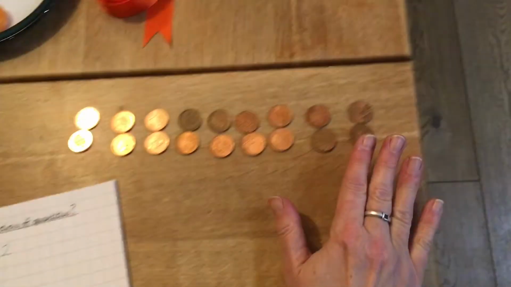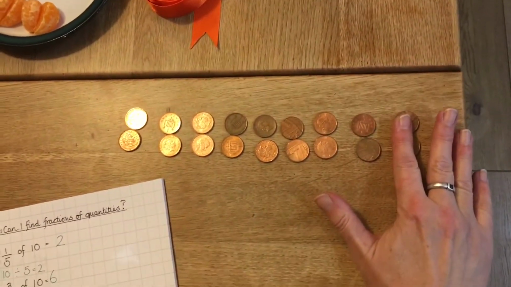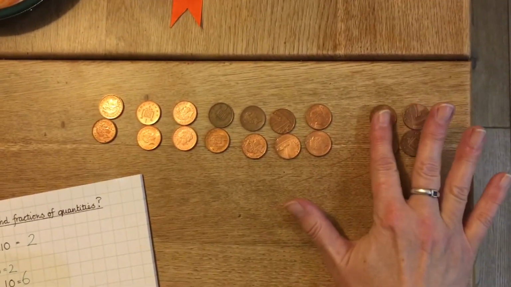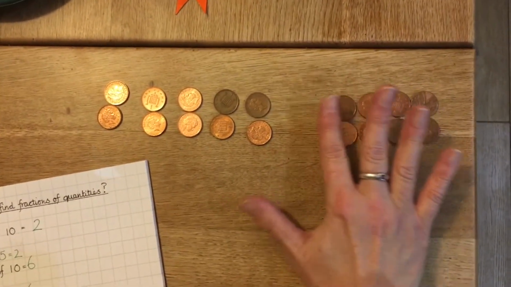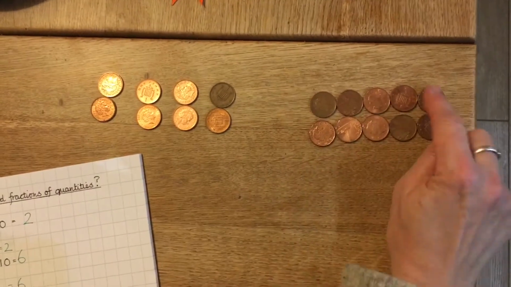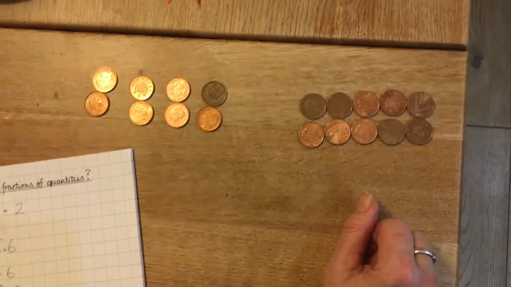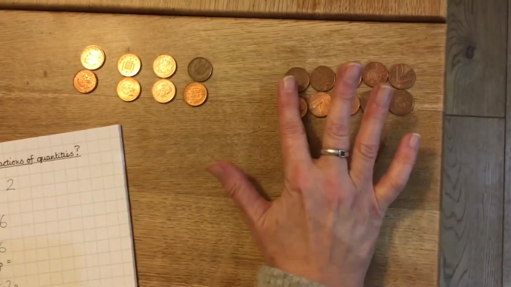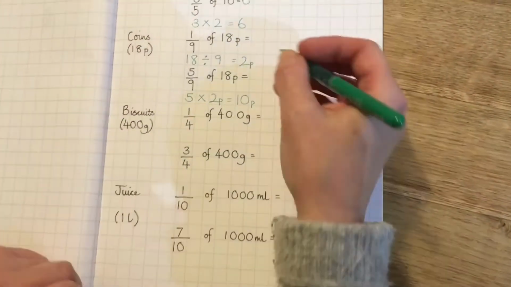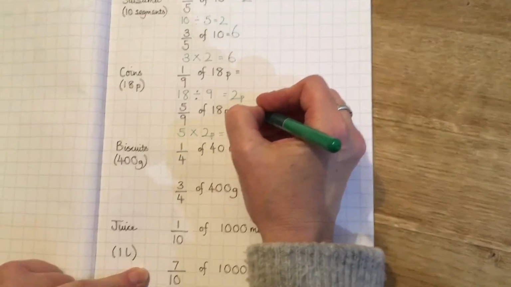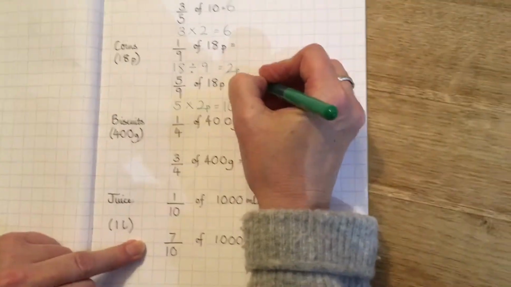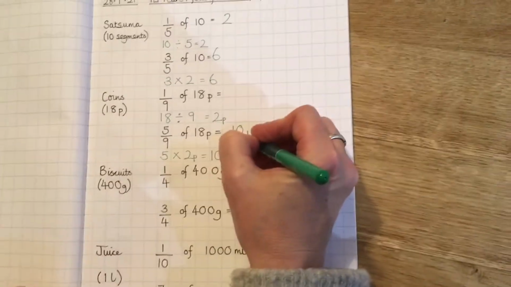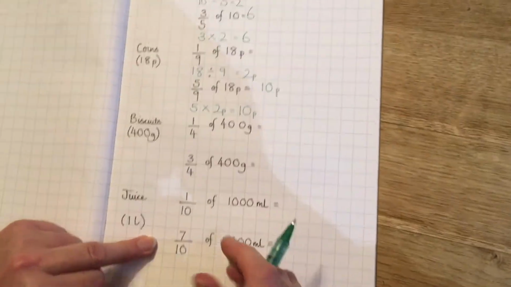If I find the 5 groups, we've got 1, 2, 3, 4, 5 ninths. Remember, each part here was a ninth. 2, 4, 6, 8, 10 pence. So I can write that in here. 5 ninths of 18 pence will be 10 pence.